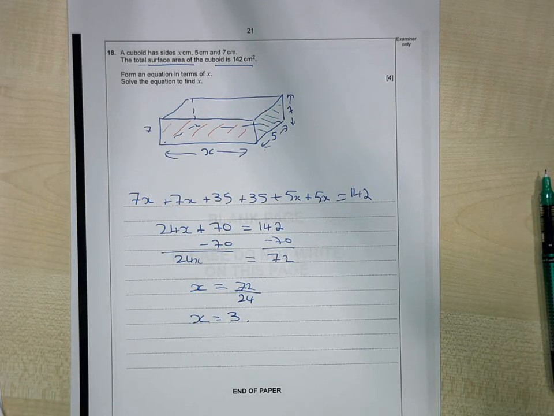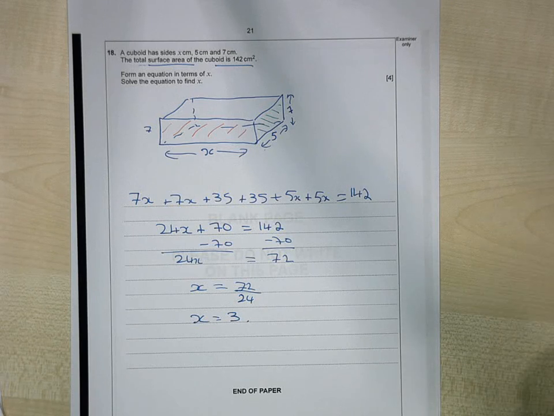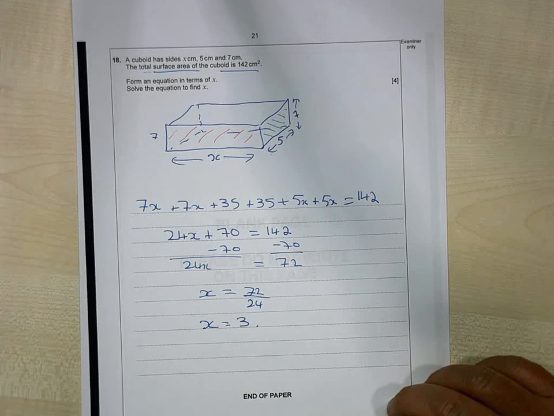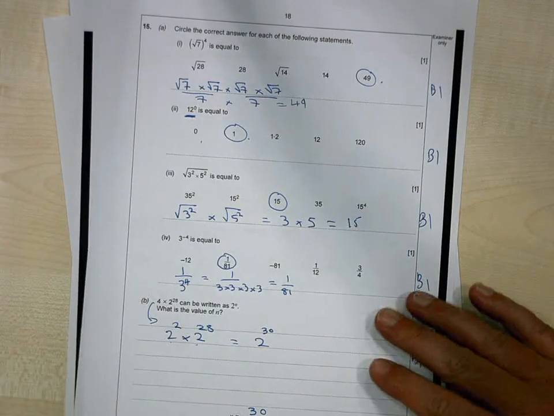So as the final question in the paper, that's not a bad question. One of the papers we did last week was a simultaneous equation with that, which was horrible. But we've still got that one question that I skipped because I didn't want to run out of time in the exam. So if we go back to question 14.